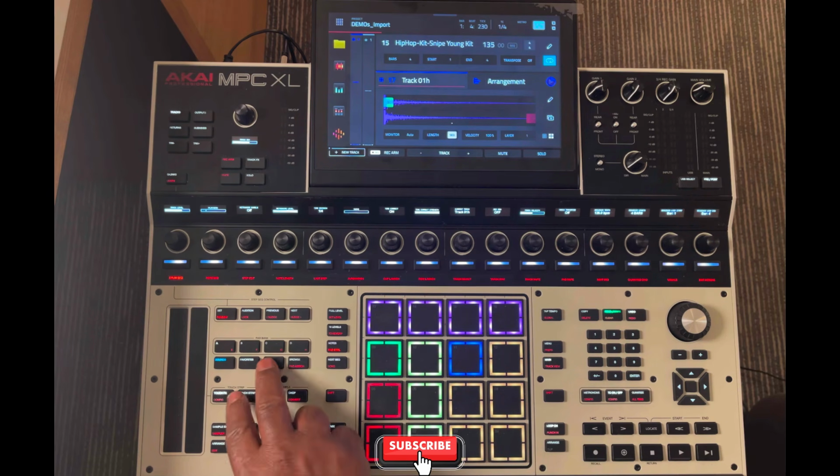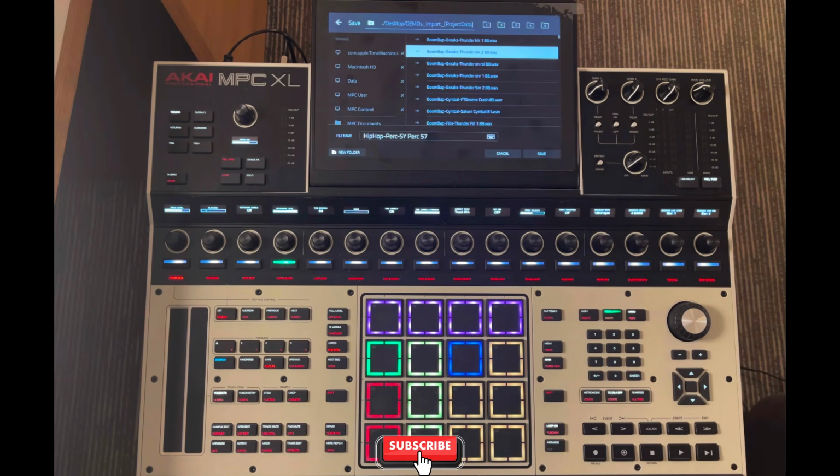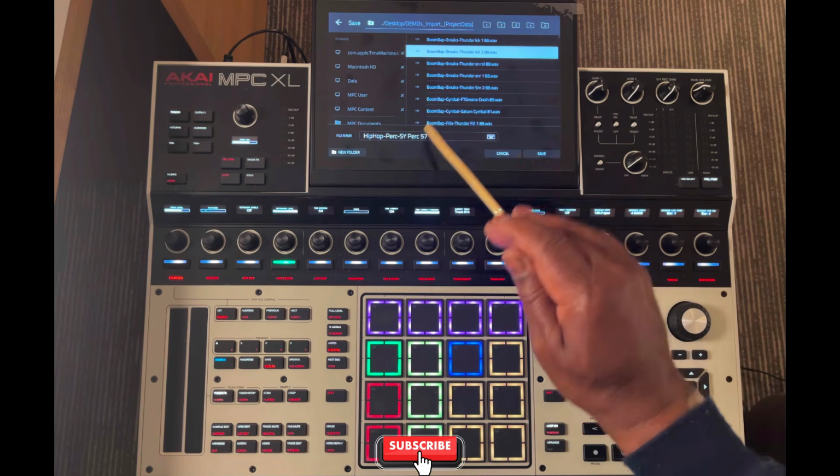Now next, I'll go back here to save again. And we can also save a sample. I come right to here. I want to pick a sample I want to save. This is pretty simple, and it's to the point. You want to save a sample, you're going to find a place to put it. I got this right here. I'll find a place somewhere.